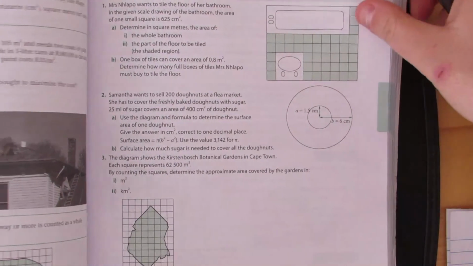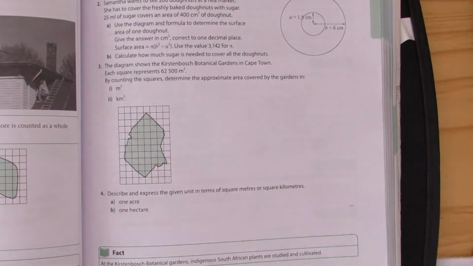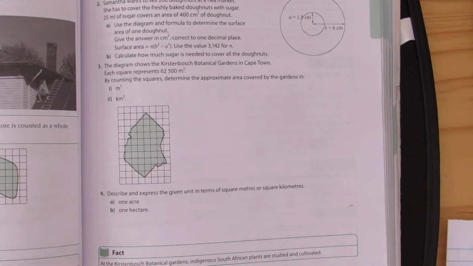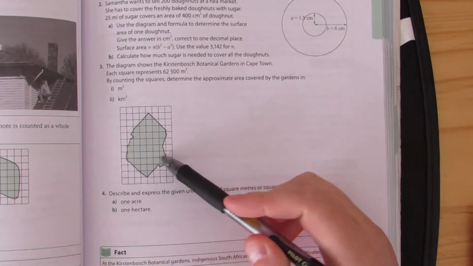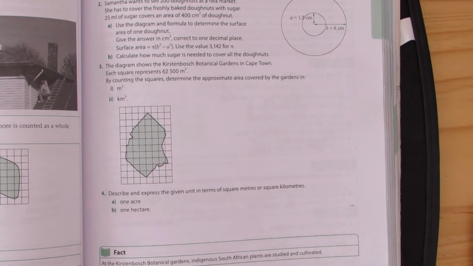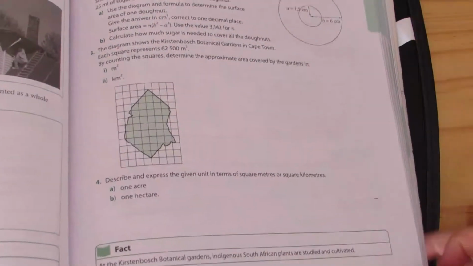Let's take a look at question 3. Question 3 is full of interpretation here, or it can be. They've given you a little map there of Kirstenbosch Gardens, and they want you to count the number of blocks. This is really up for some sort of argument. If you count all the full blocks on the inside, there are 29 of them, and then there are approximately 11 blocks that are half full or more. So let's call it about 40 blocks that are filled.